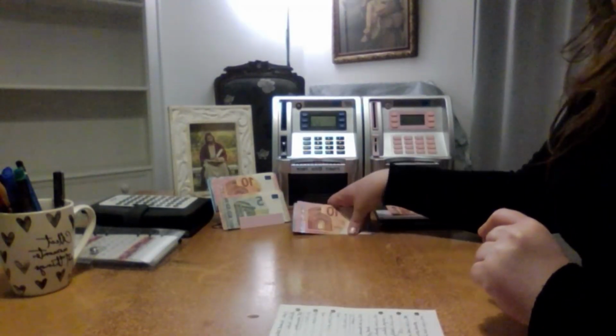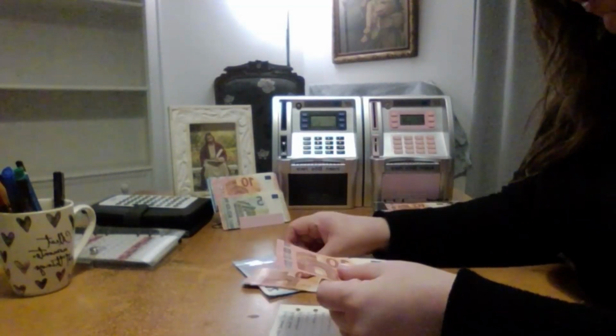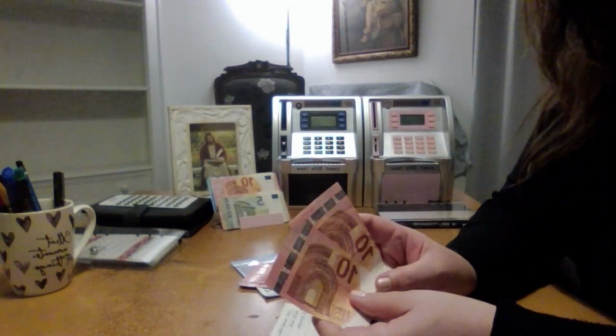So the work ATM will get 20, 40, 50, 60, and the ATM at home will get 20.